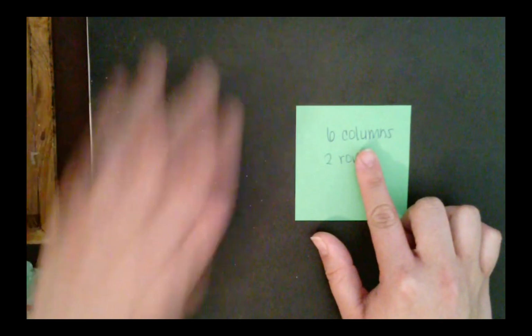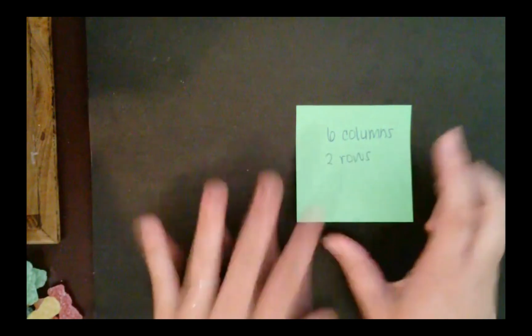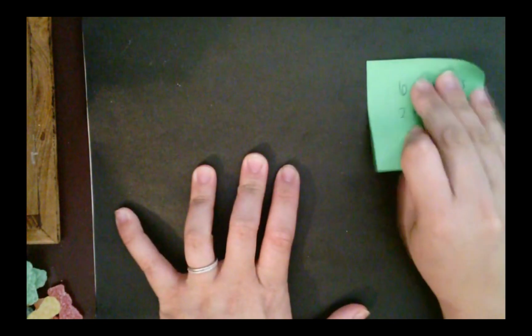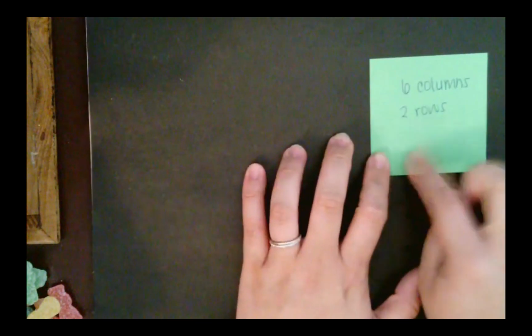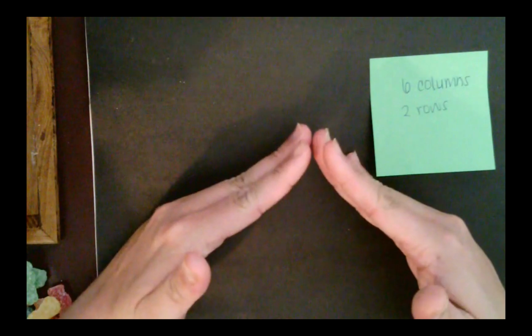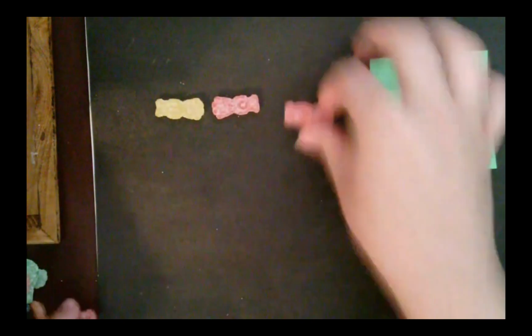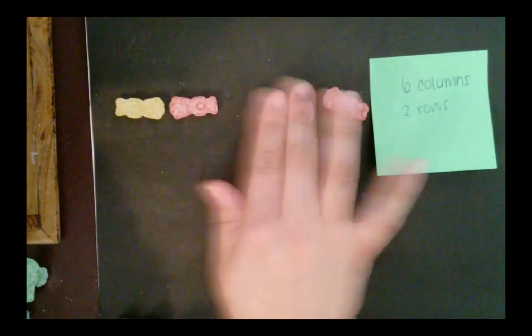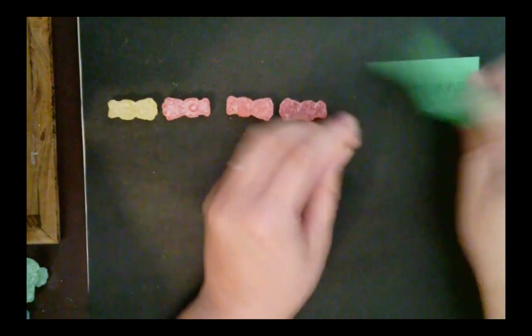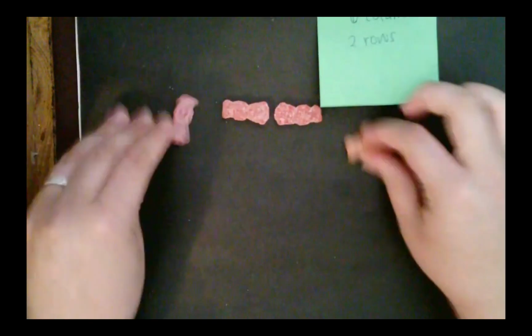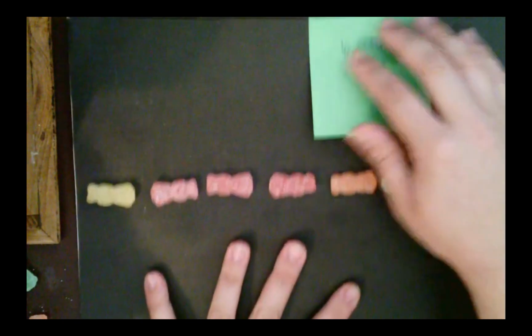I'm going to move these out of the way and brush the sugar off because we don't want that around. 6 columns and 2 rows. Remember, columns go up and down. They hold up the roof. Up and down go the columns. So 6 columns. 1, 2, 3, 4, 5, 6. And you might be wondering, Mrs. Haywood, I'm confused. Why are your objects lined up right to left? You'll see in just a second.